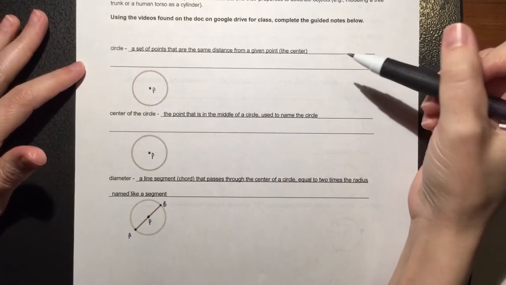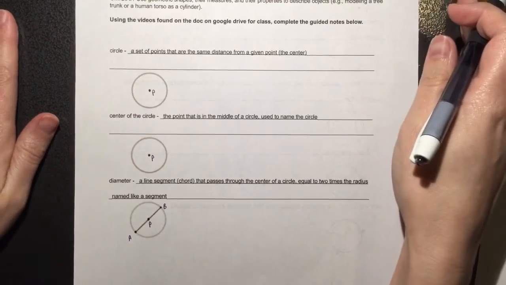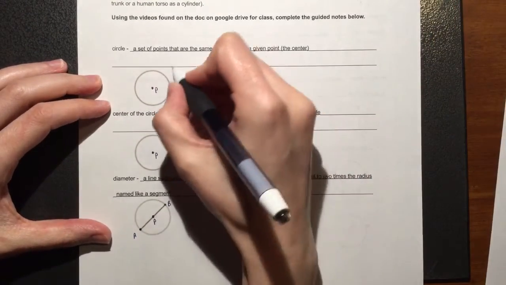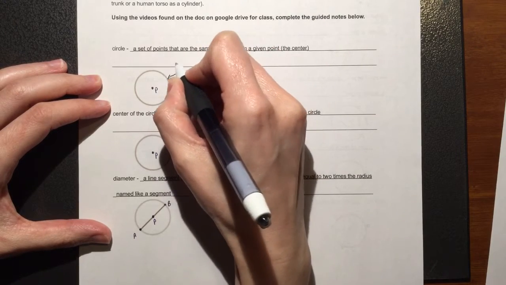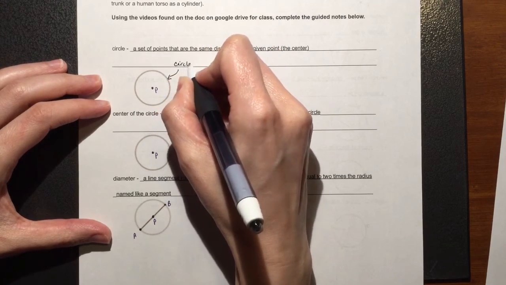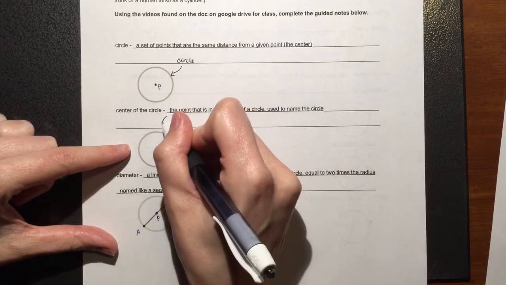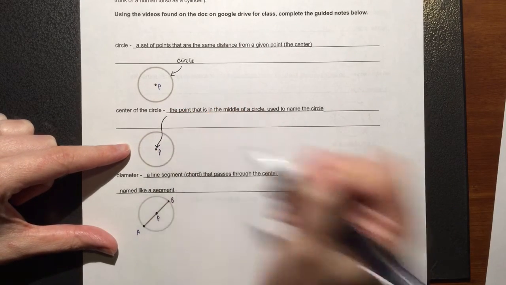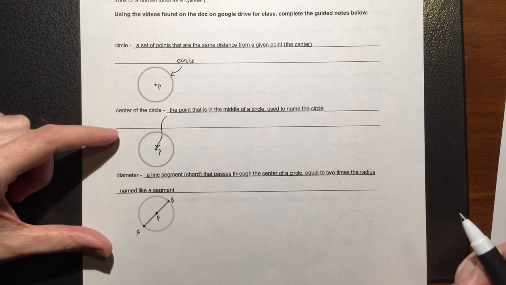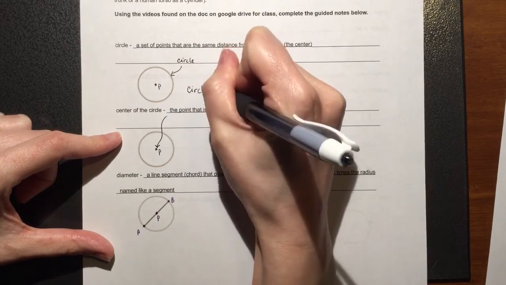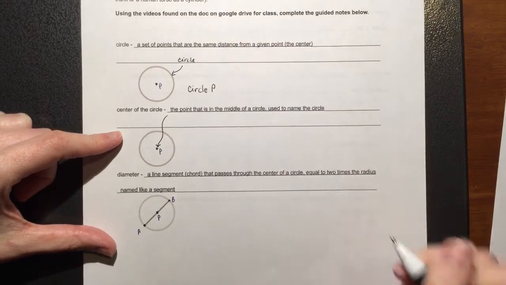To start off, a circle is a set of points that are the same distance from a given point, and that given point is the center. So this part right there, that's going to be our circle. The center of the circle is the point that's in the middle, and it's used to name the circle. So for example, this circle up here is circle P.